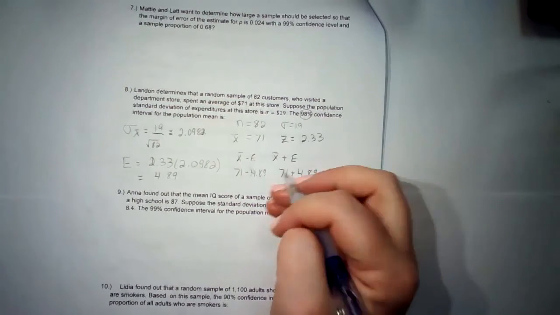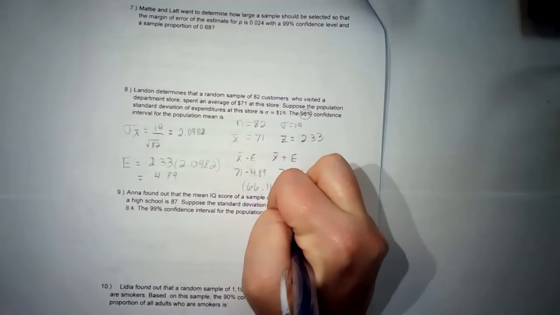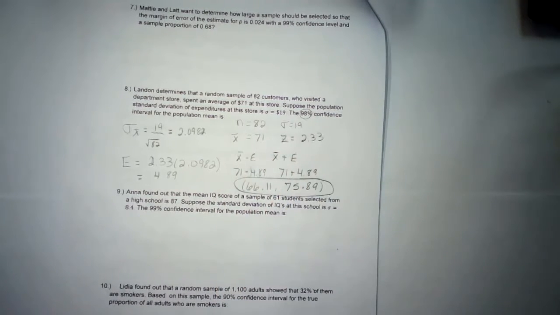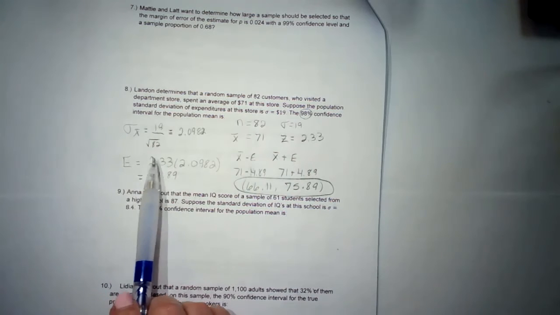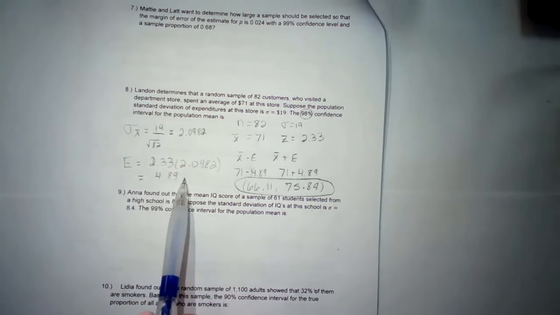Okay. Is everybody okay with how we did that? And I came up with 66.11 to 75.89 is my interval. Okay. So find your sigma X bar. It's right there on your key formula sheet. Now it doesn't say that E is Z times that. You don't have to know that if you don't want to, but you find what that is, Z times that number, and then you're going to add it and subtract it from X bar. Is that okay?